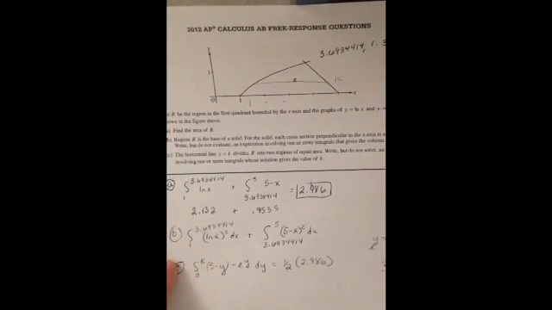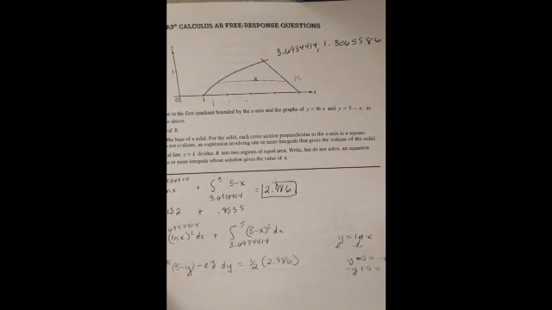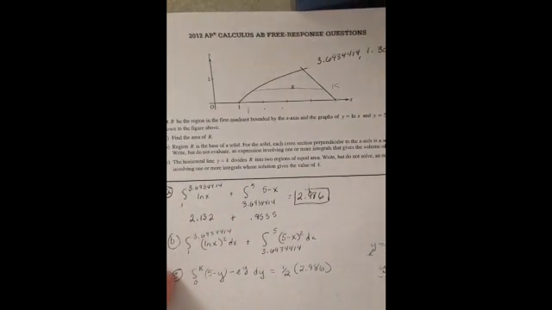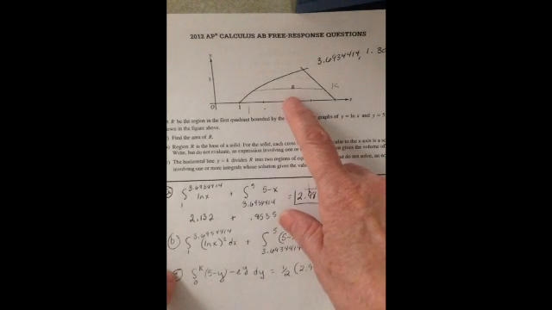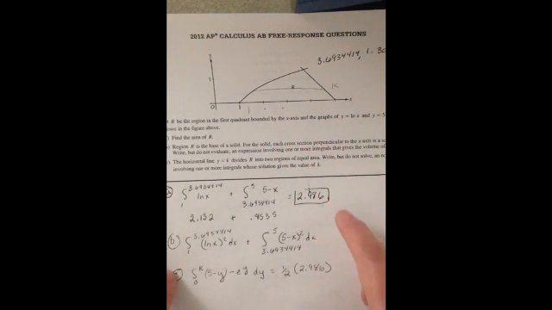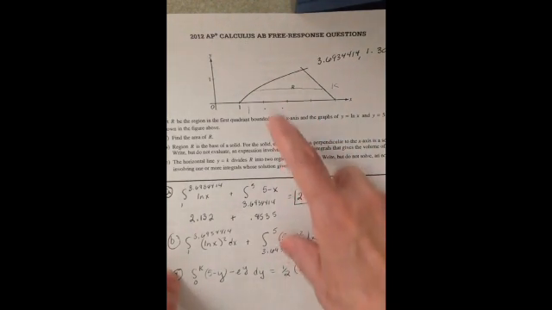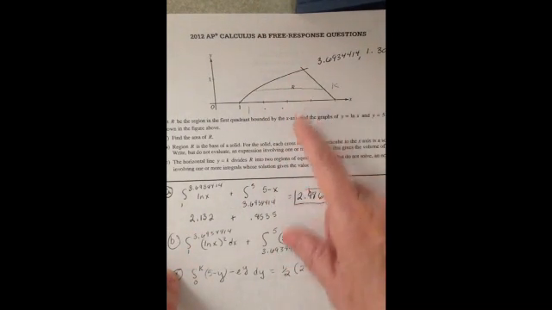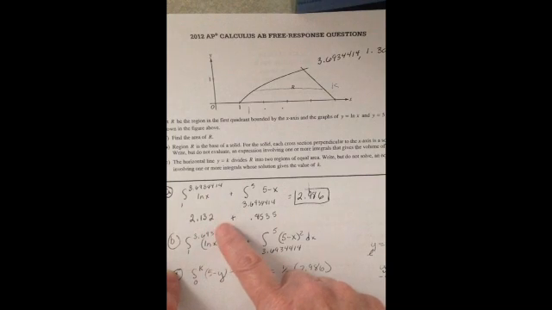Now it says region R is the base of a solid. For the solid, each cross-section perpendicular to the x-axis is a square. Write, but do not evaluate, an expression that gives the volume of the solid. So remember with cross-section, square is side squared, and so you're going to do each individual one again because I don't have a clear top to bottom. So I'm going to do this. This is my square side, so that'll be squared, plus this squared.